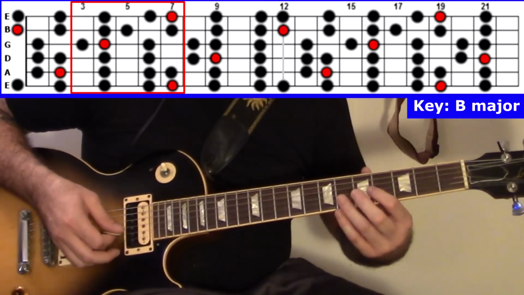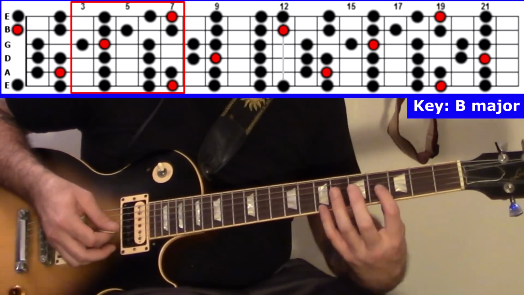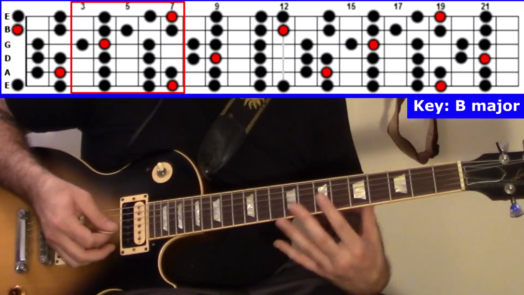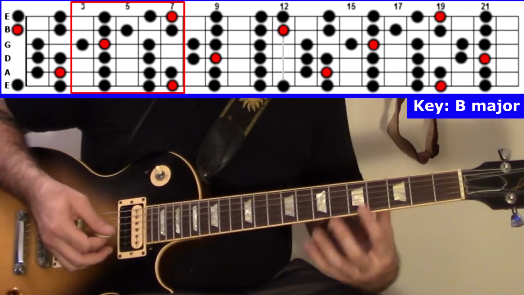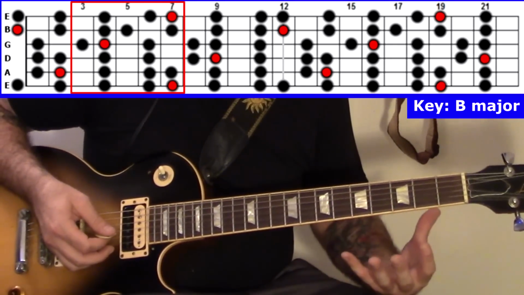You see how you go and add the bends, you add the slides. The notes are still the same. You're still playing within the same framework of notes, you're just adding the swag to it now. So figure out the notes first, add the swag second, okay?